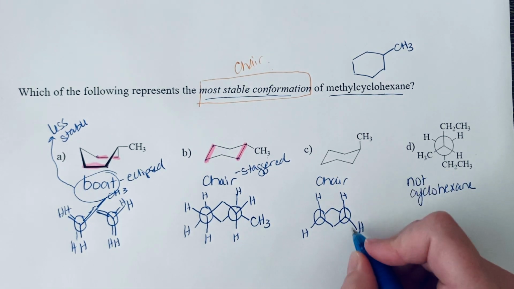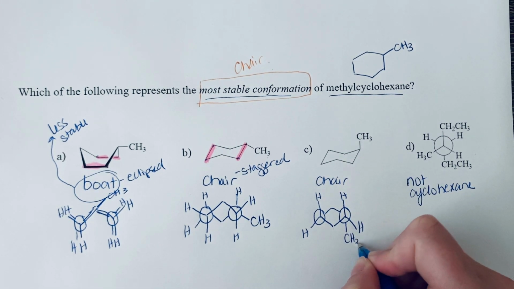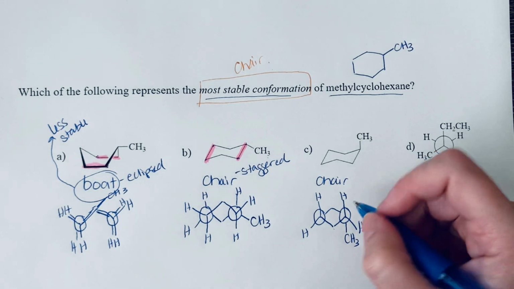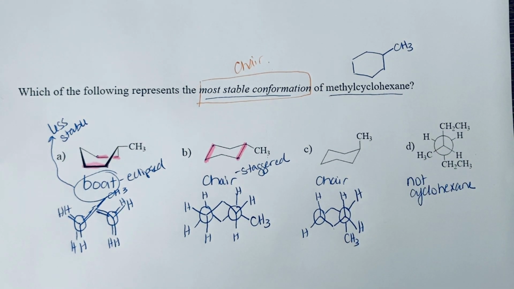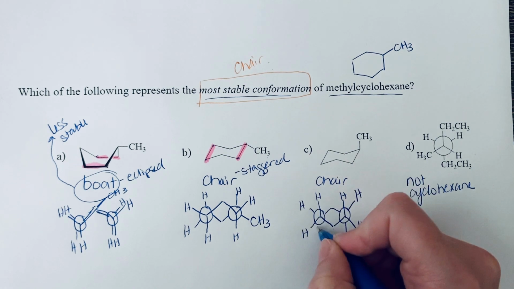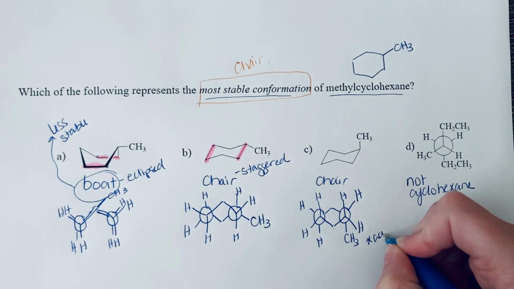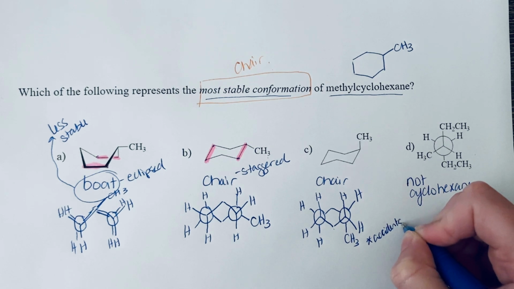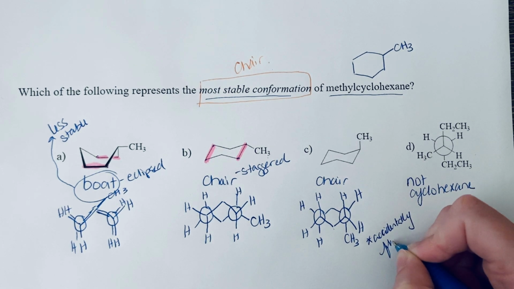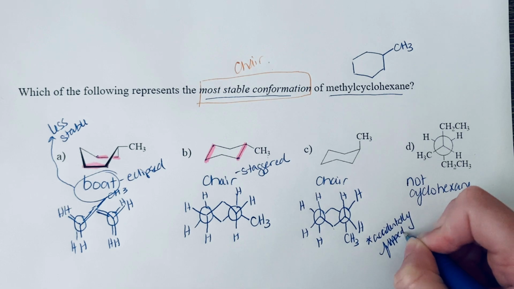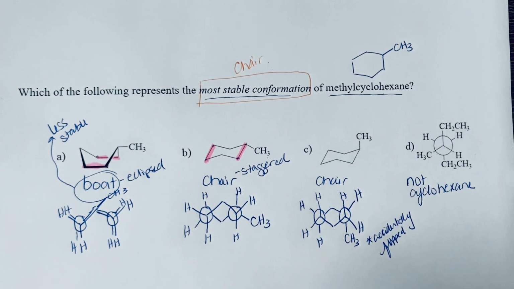So that means on that back carbon atom, the methyl would be going down because I've inadvertently flipped this over. Okay, so accidentally flipped. That's okay. It is still the same molecule, so if you take that and turn it.